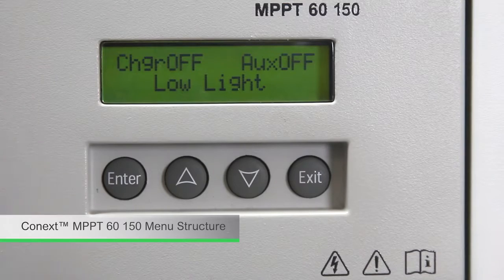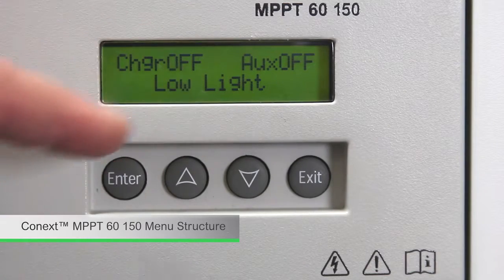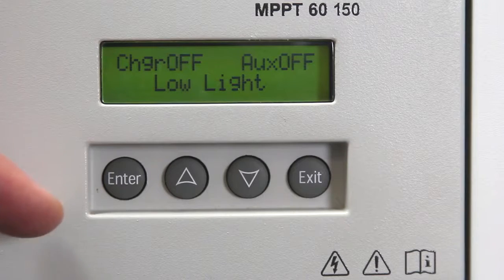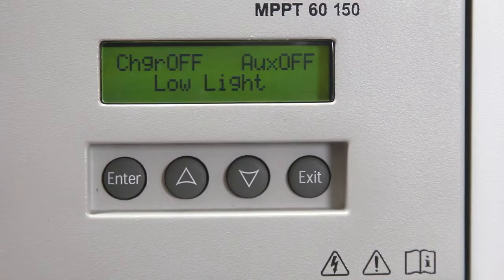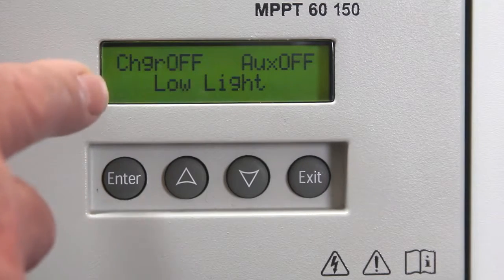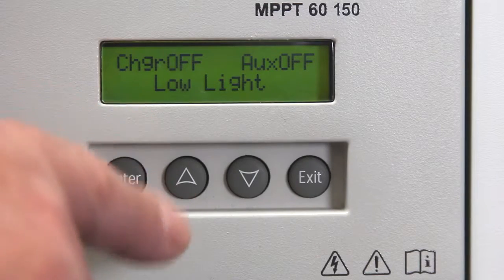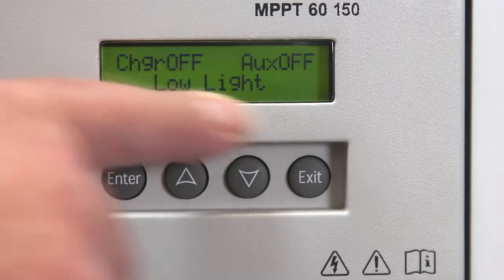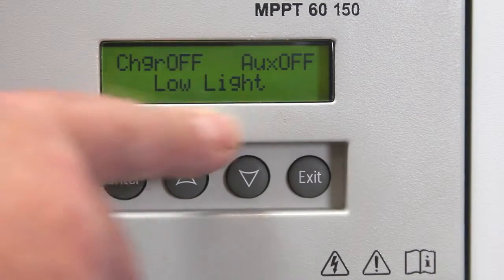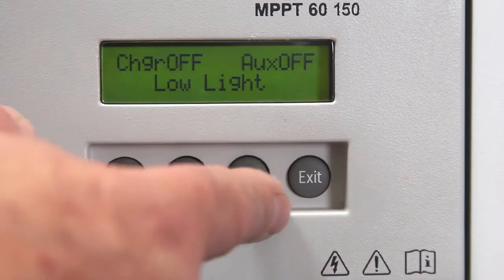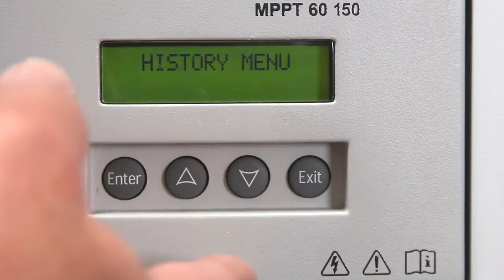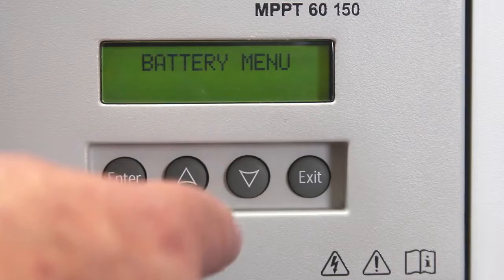It would be a good idea to show you the menu structure of the Conext XW MPPT 6150. In this particular case, we don't have any PV coming in, so at nighttime you would normally see low light. Okay, so the charge controller is not outputting any power whatsoever at this point. If we hit enter, we start with the history menu.